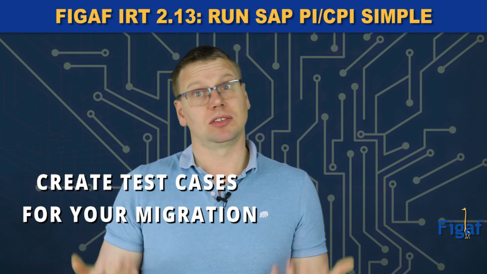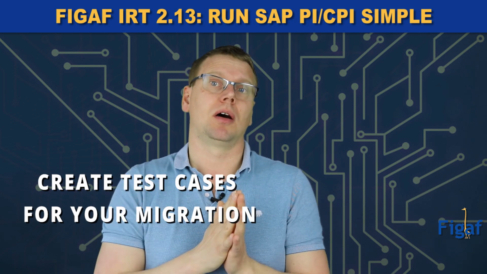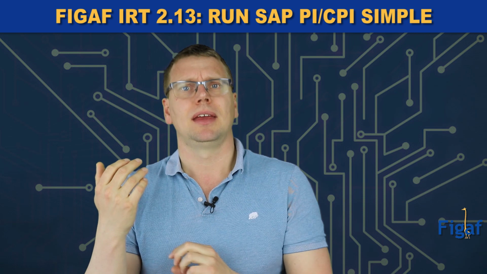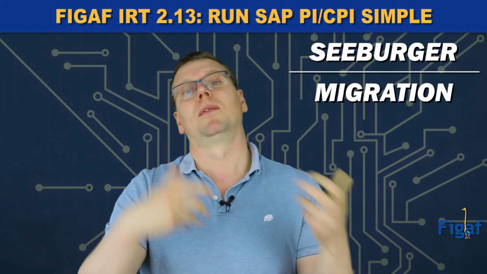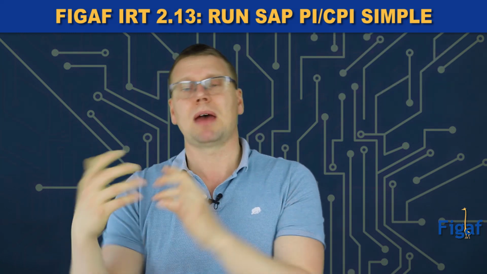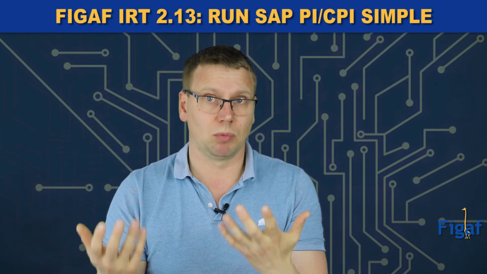So we have a customer where we are working on migrating their EDI messages from using Seeburger to B2B add-on, and they are leveraging our Seeburger migration tool that takes the message mapping, converts it to a B2B mapping, and then they obviously want to test this.